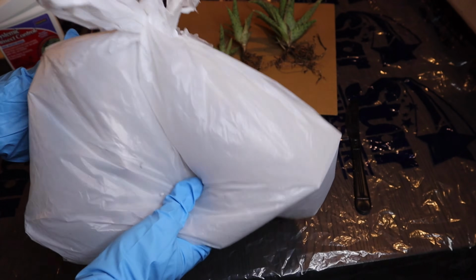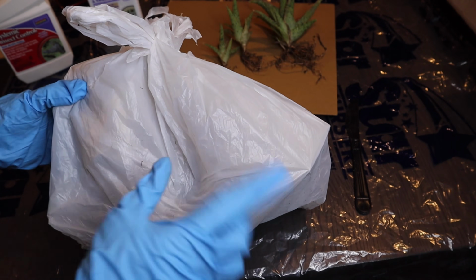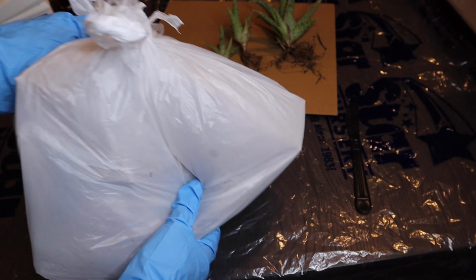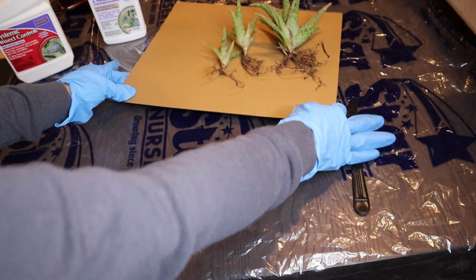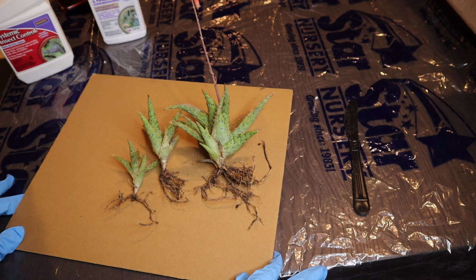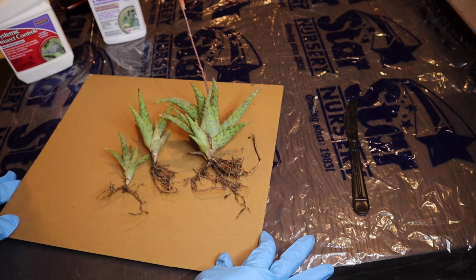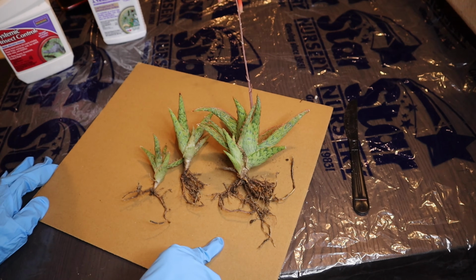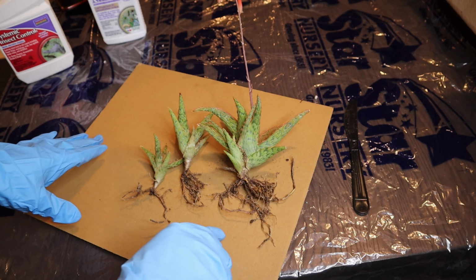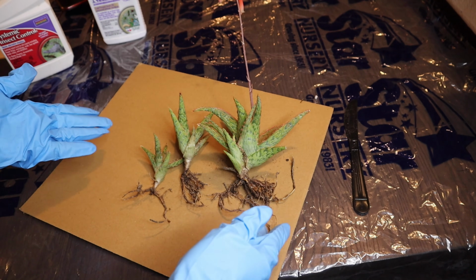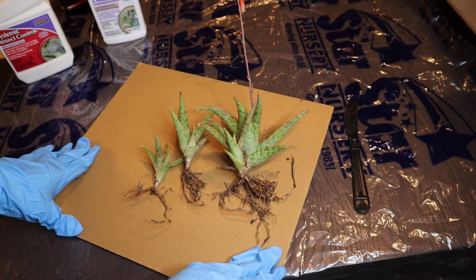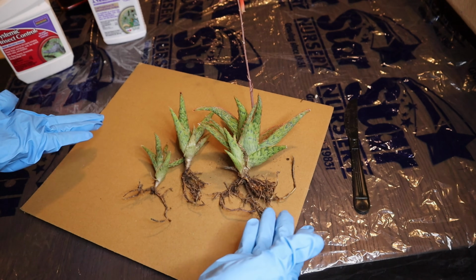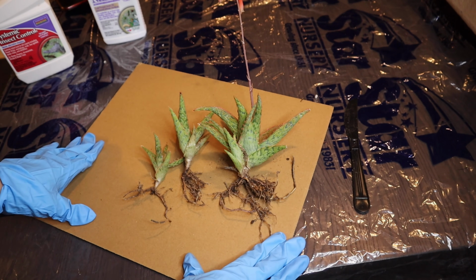Here is the infected aloe now with the pot and the soil all inside this bag. I'm going to discard this in the trash. And then here are the pups. So I'm going to try to save these pups. Actually, I've watched a video of Laura Eubanks, Deborah Lee Baldwin, and some interviews with Kelly Griffin, the aloe hybridizer.